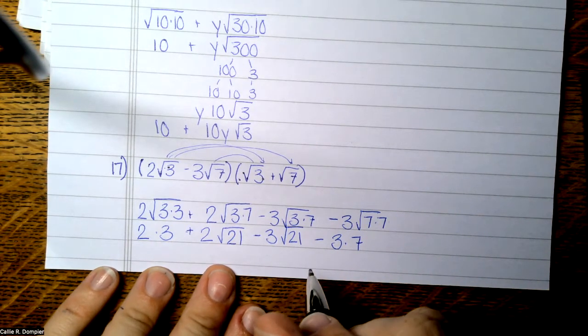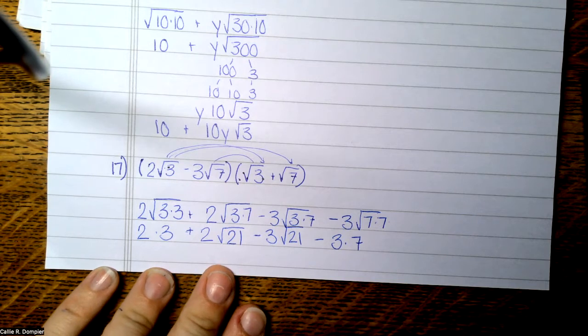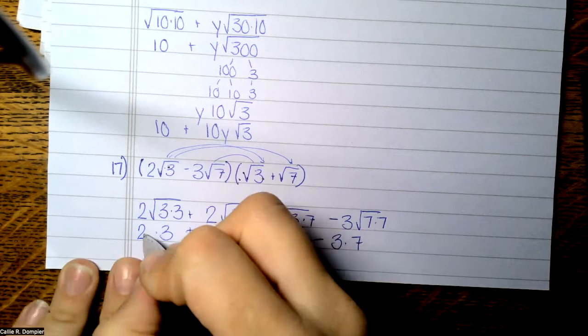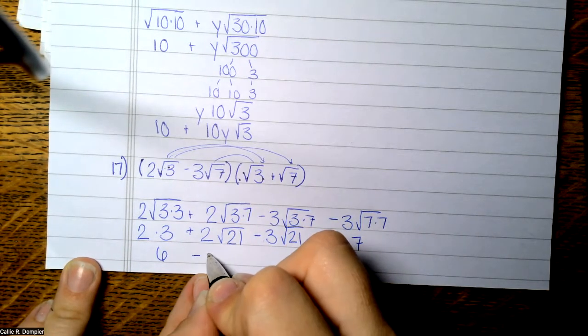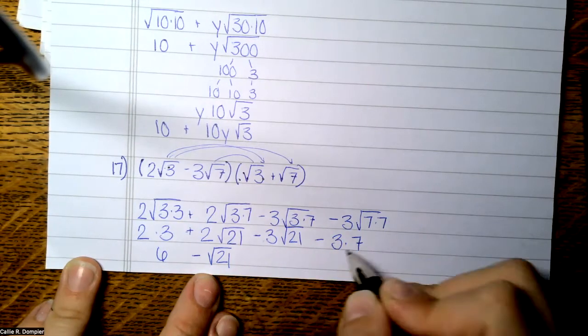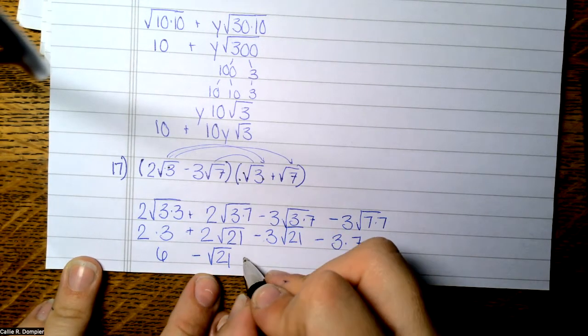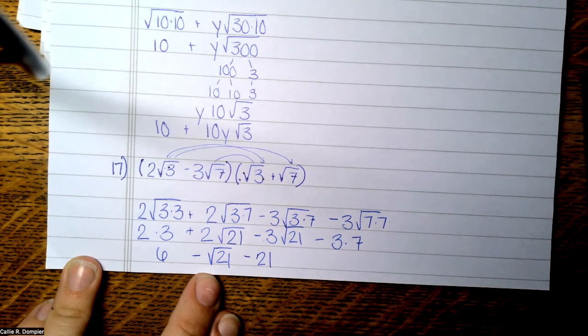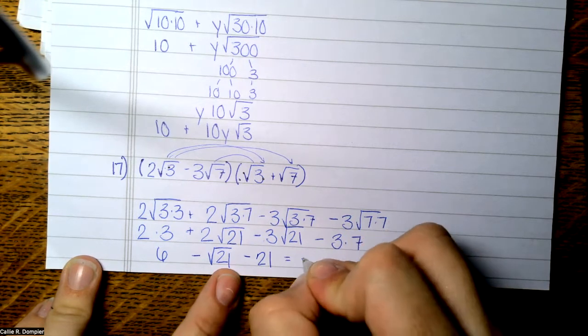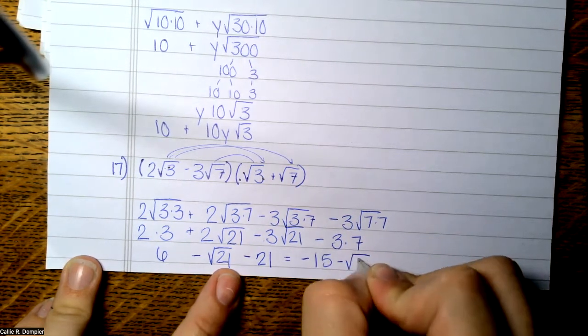Can I take 21 and divide it by 4, 9, 16? No, right? So I have 2 times 3 is 6. 2 minus 3 is minus square root of 21. And then -3 times 7 is minus 21. So 6 minus 21 is -15. -15 minus square root of 21.